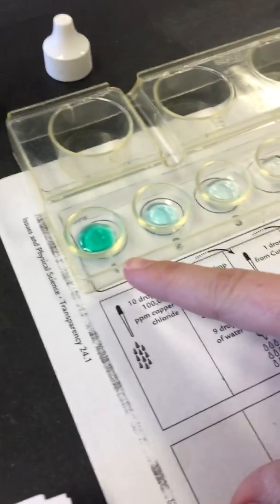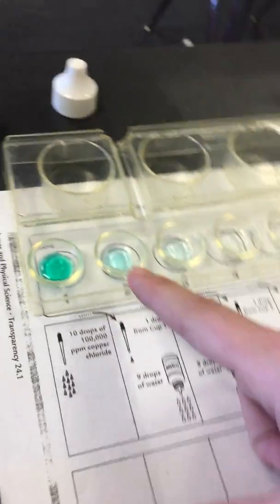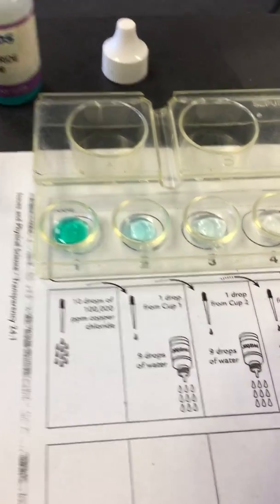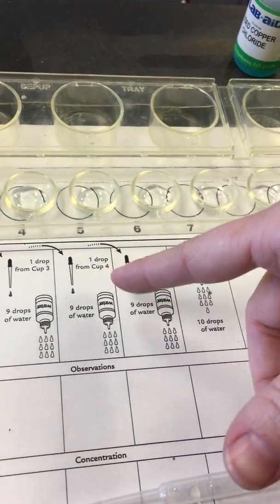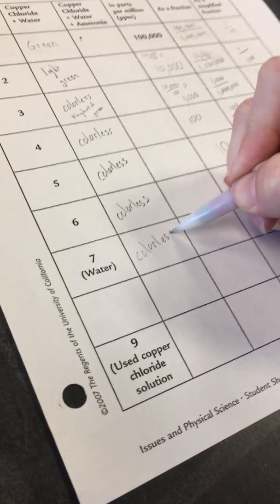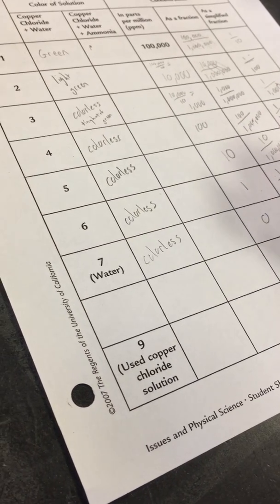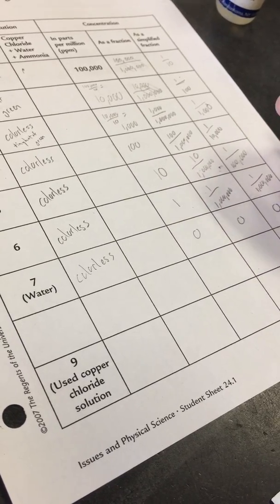As you can see here, we started with copper chloride, which is 100,000 parts per million, and we're adding more and more water, and you can see that the color is fading. So again, we're diluting the copper chloride and trying to get it less and less concentrated. The last cup of water is colorless. There's 0 of the copper chloride in it, 0 parts per million.